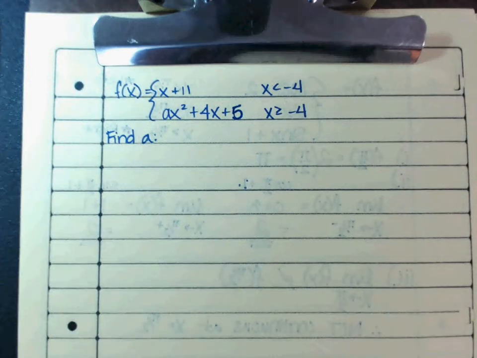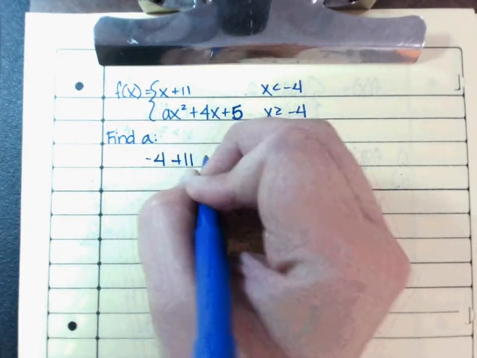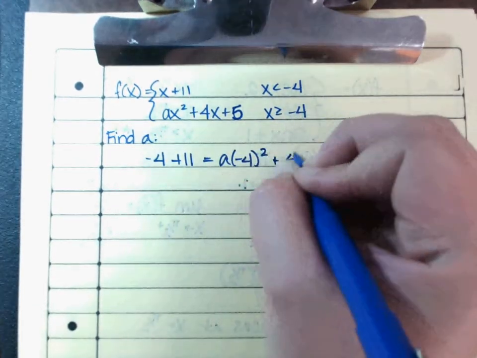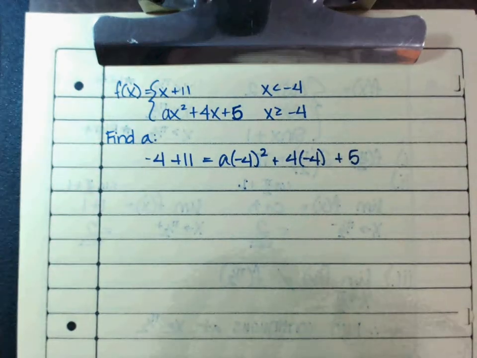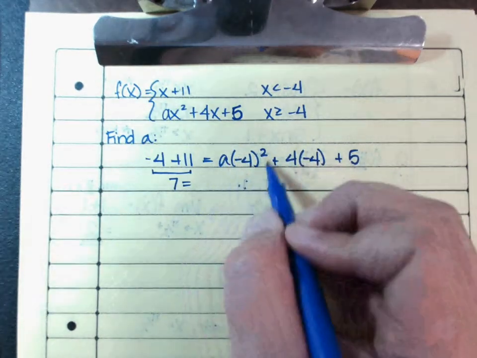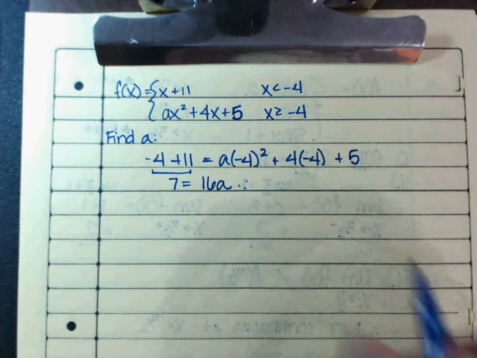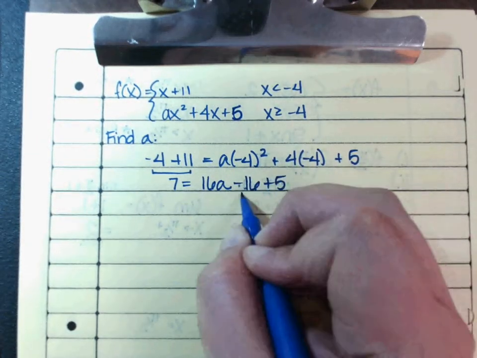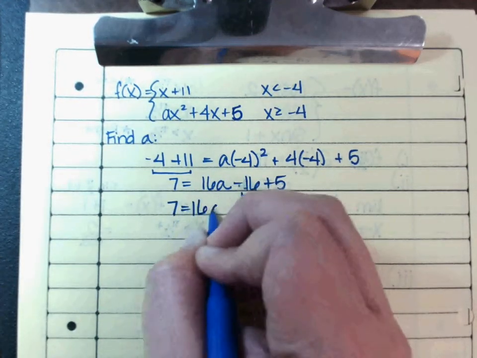So you should have had negative 4 plus 11 equals a times negative 4 squared, 4 times negative 4 plus 5. Okay, negative 4 and 11 makes 7. This is a positive 16 because the negative goes away. This is a minus 16 and then a plus 5. Negative 16 and 5 combine to be a minus 11.